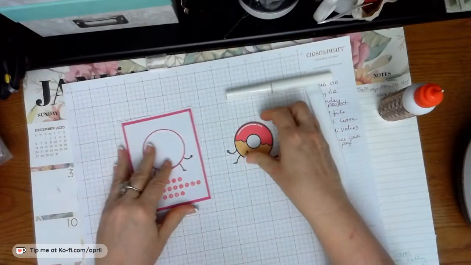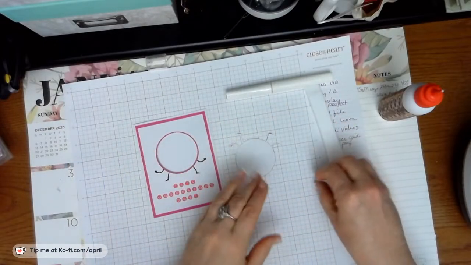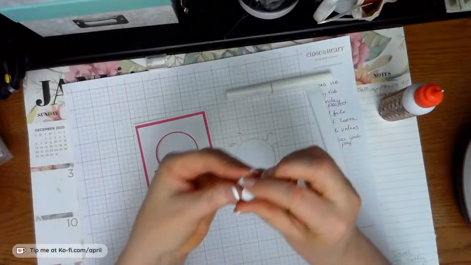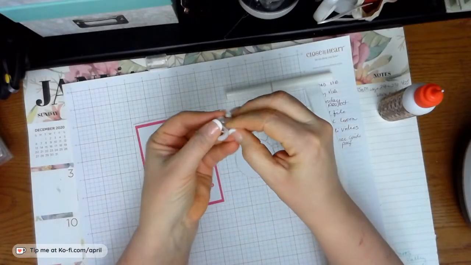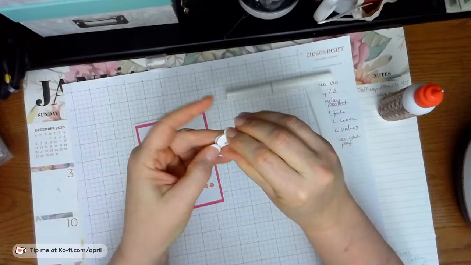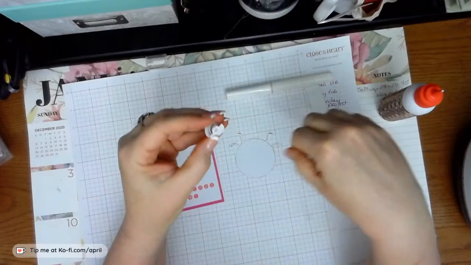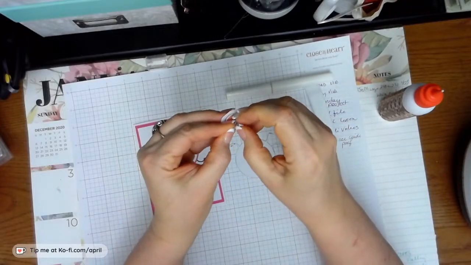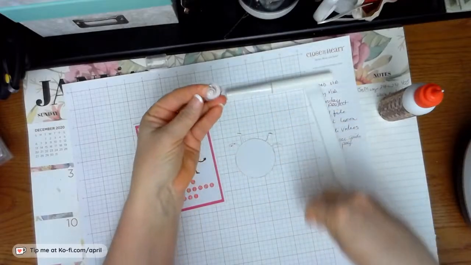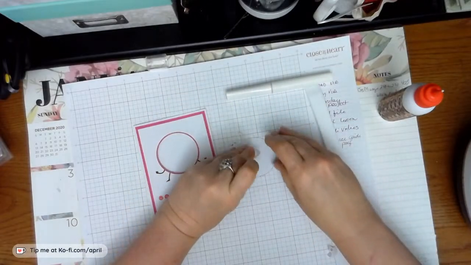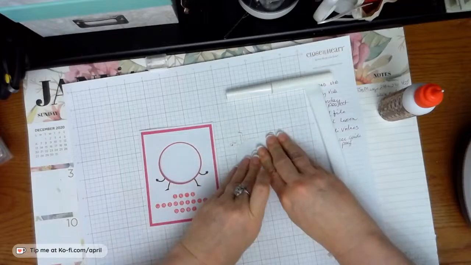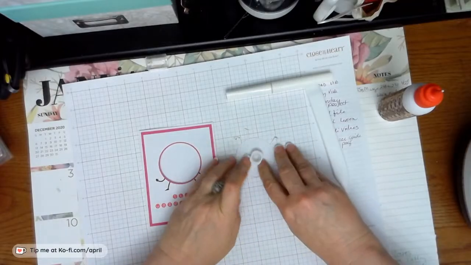So now we have that on there. And we're going to take our wobble and we're going to peel off of the flexible piece here. We're going to peel our release liner. And I'm just going to stick it right down in the middle and press it down good.